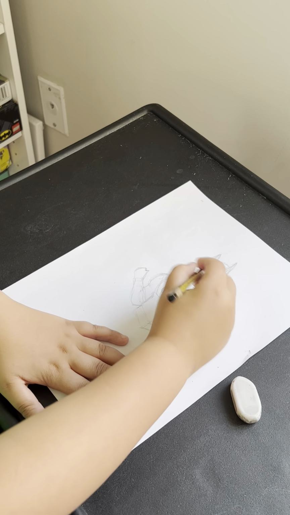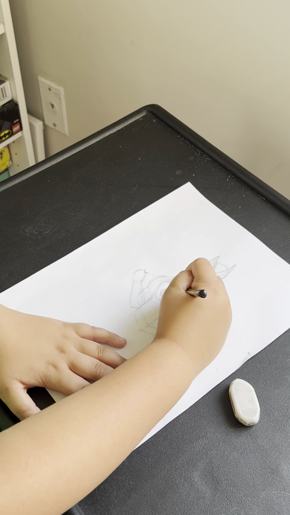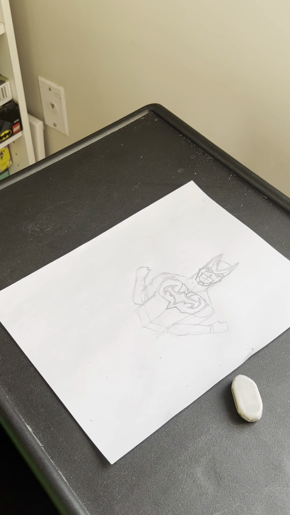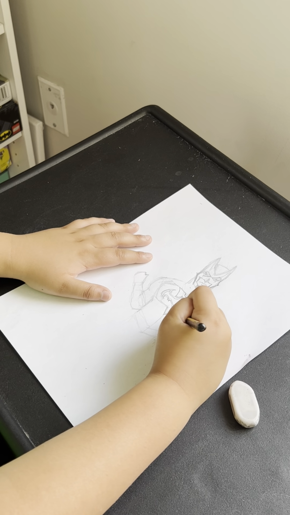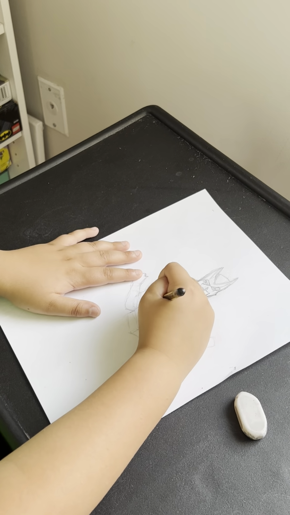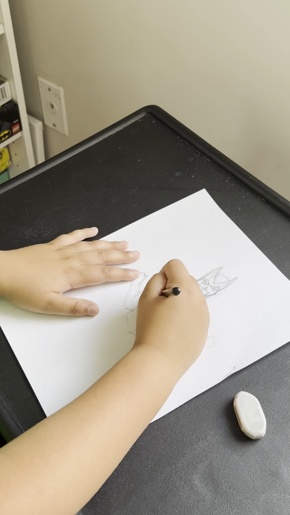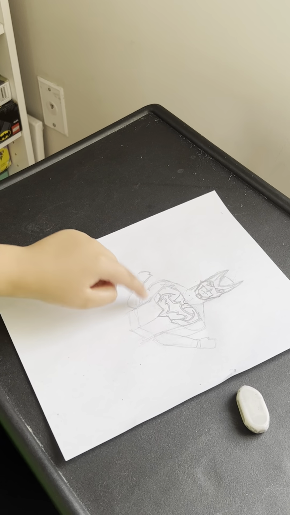Right here, you're gonna put 2 lines. And then right here on the sides, you're also gonna put 2. Just touching the bat symbol. Just there, right there, touching the bat symbol.